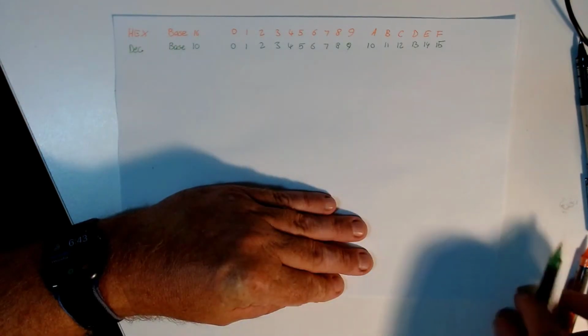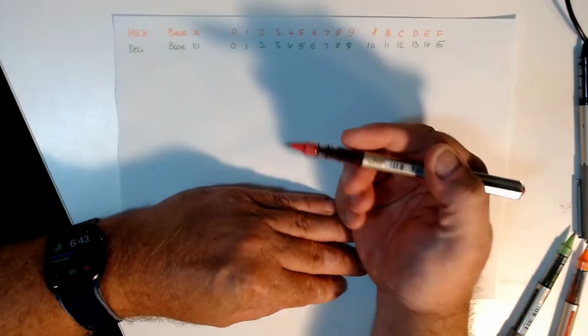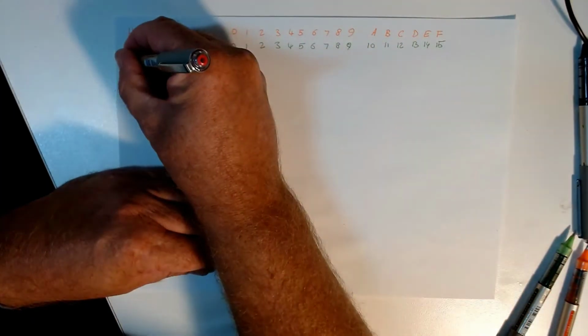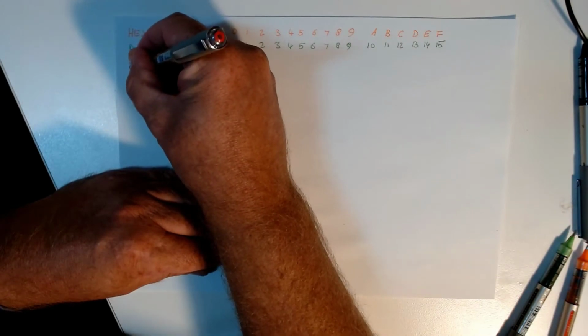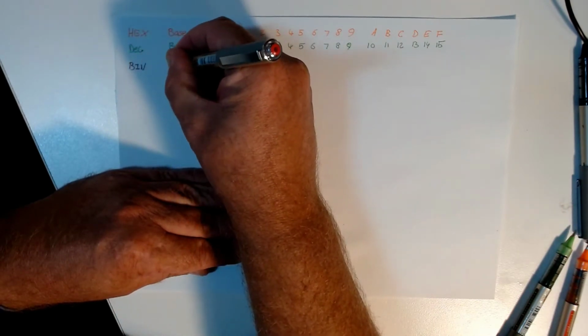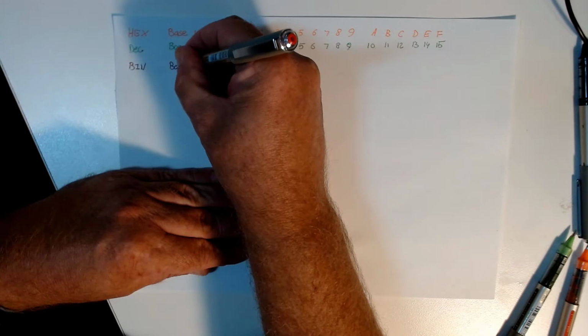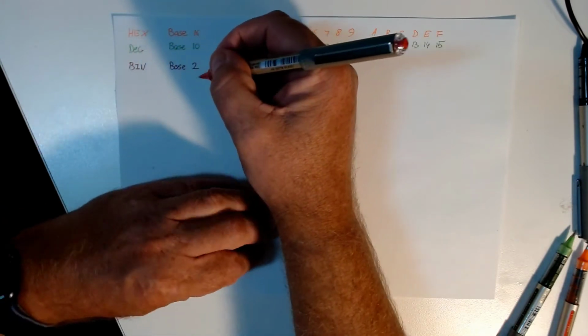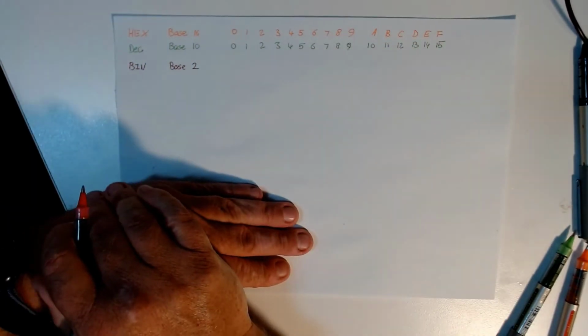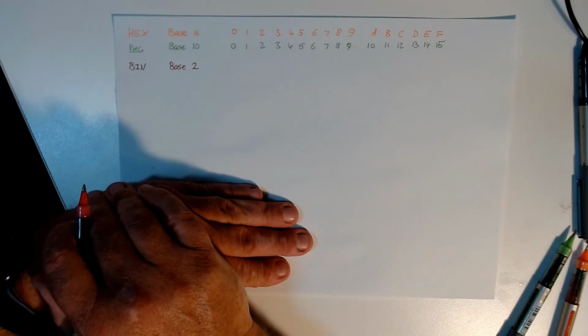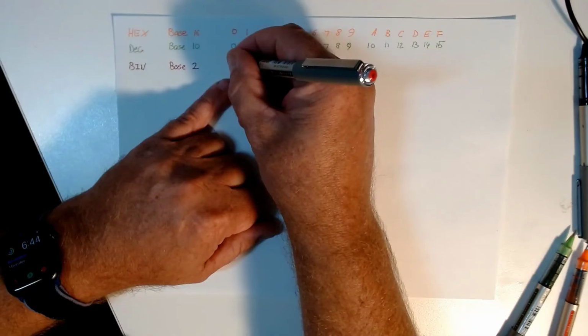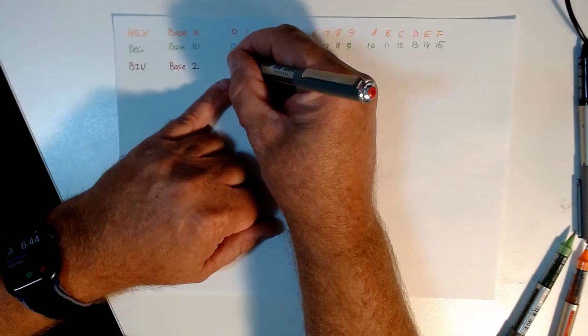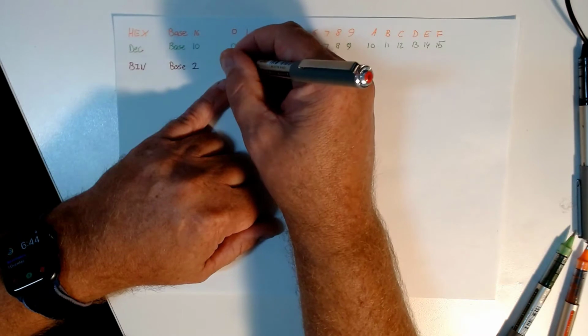And we then have another base, which is binary, called base 2. Base 2 only has the values of 1 and 0, but we can represent any number with that. I'm going to do it in 4-bit binary, which will tie in with our hexadecimal.